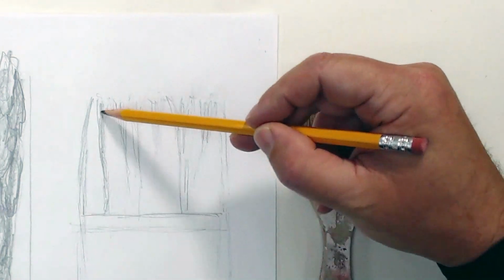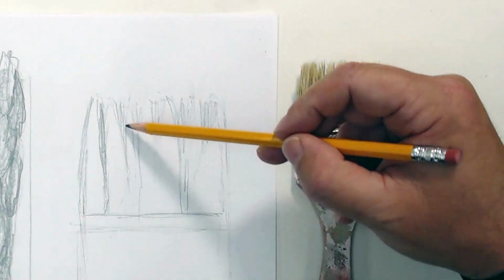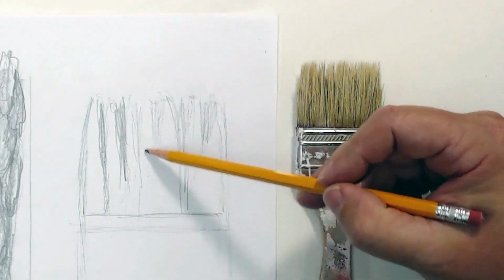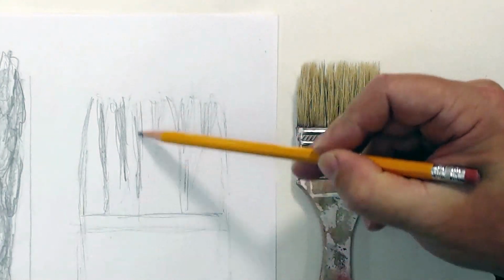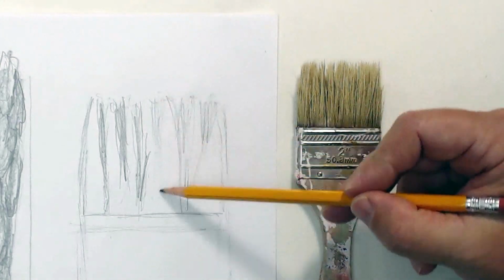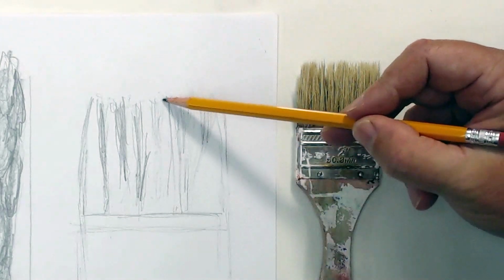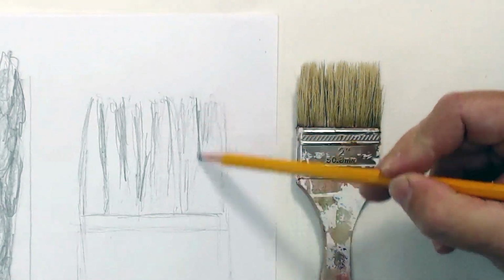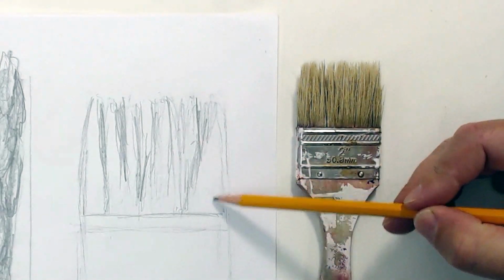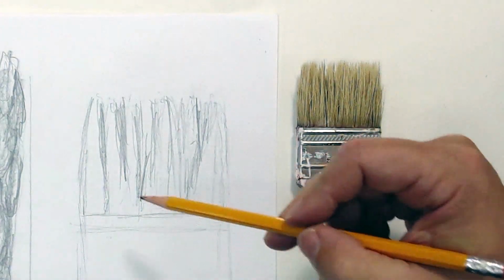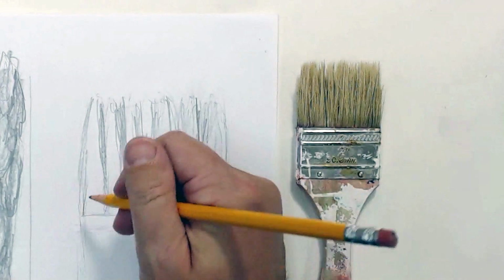I do have some darks going in here because each clump is a little form. Alright. And then I see it's a little bit darker at the base right here. So I'm going to represent that a little bit.